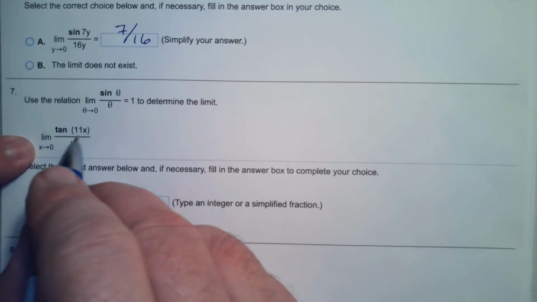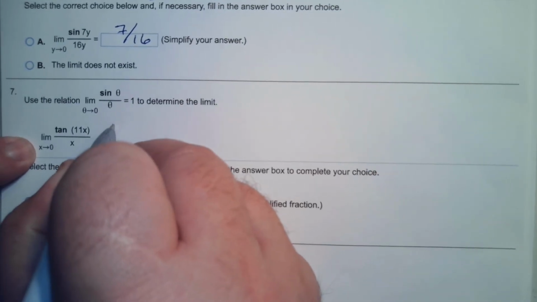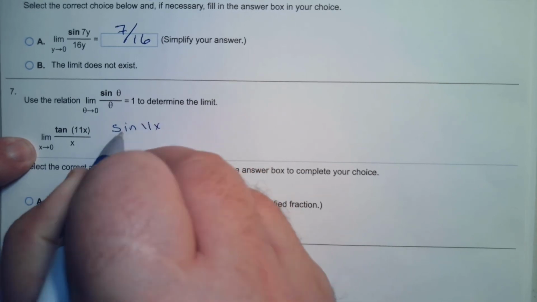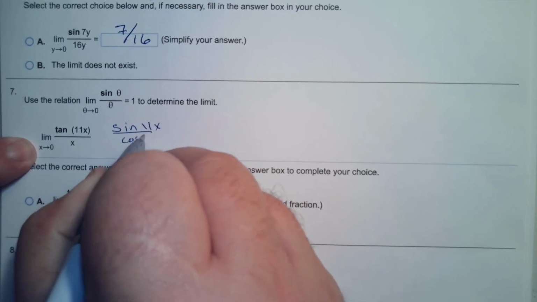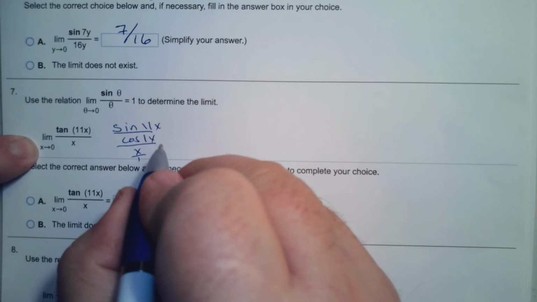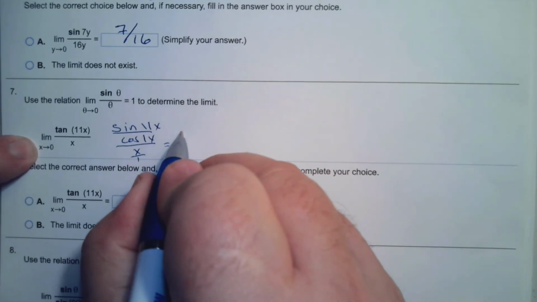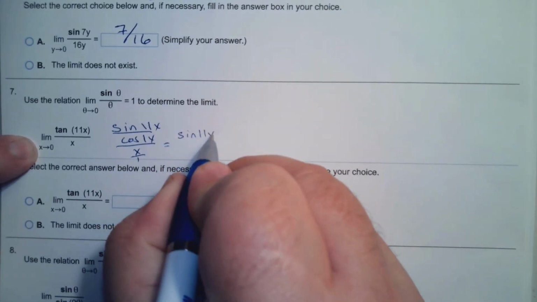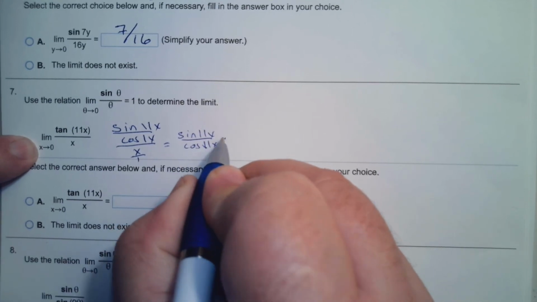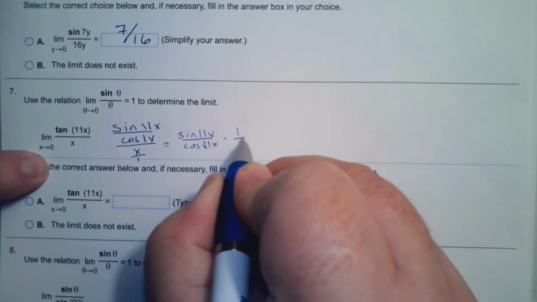Let's look at this one. Remember, tangent is sine 11x over cosine 11x divided by x over 1. Take the top fraction, leave it alone. Sine 11x, cosine 11x. Flip the bottom, so it's 1 over x.